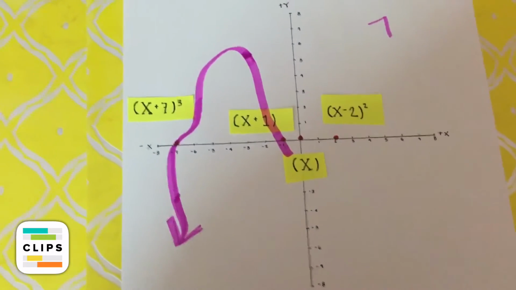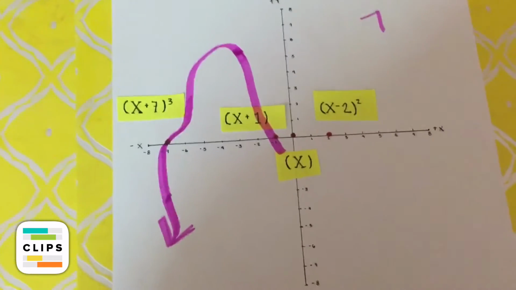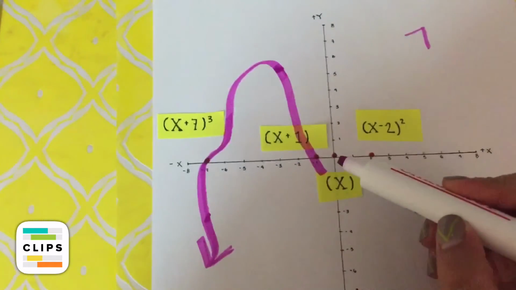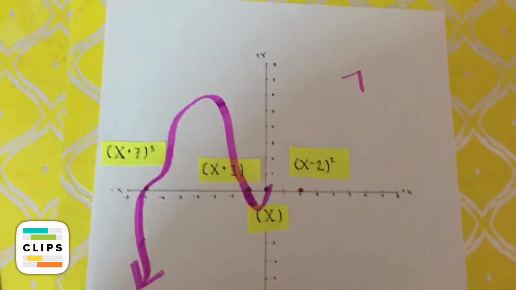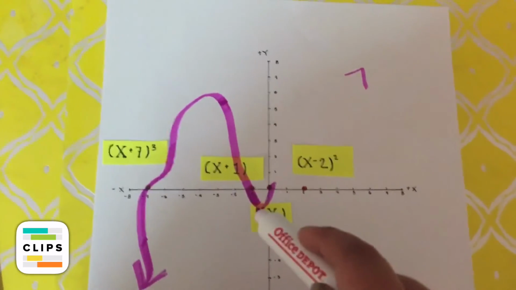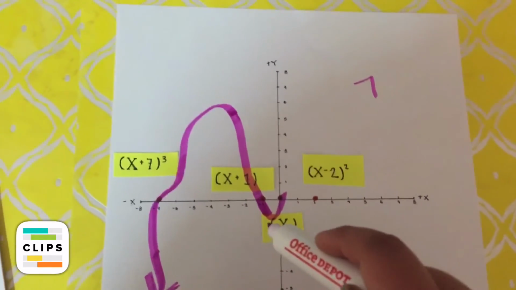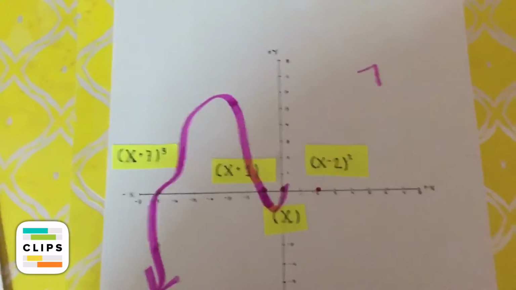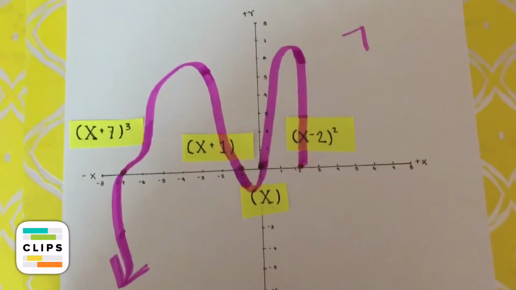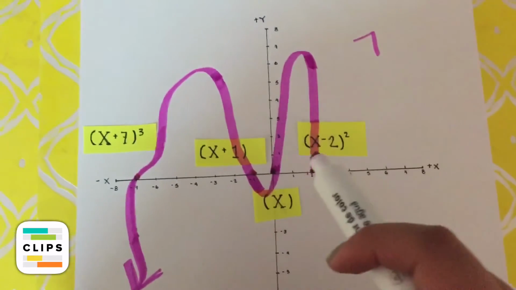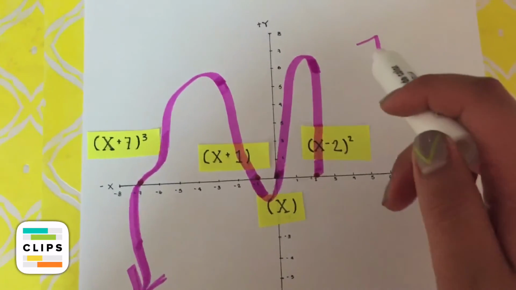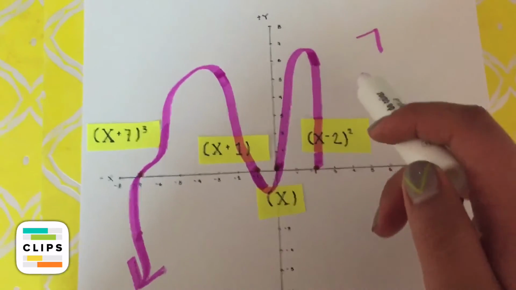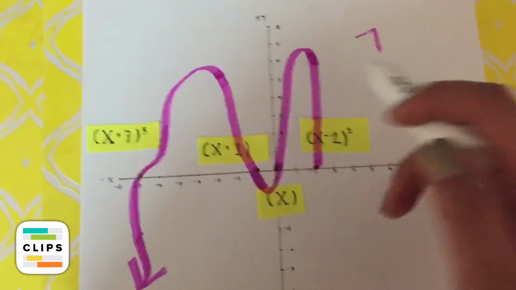And it will have to come back at the axis at 0, 0, right here. So it goes straight through as well, as you can see. And then we have to come to the positive 2 intercept. It's a square, so it's supposed to look like a U shape, and then you go up to finish the graph. Take a look at this.